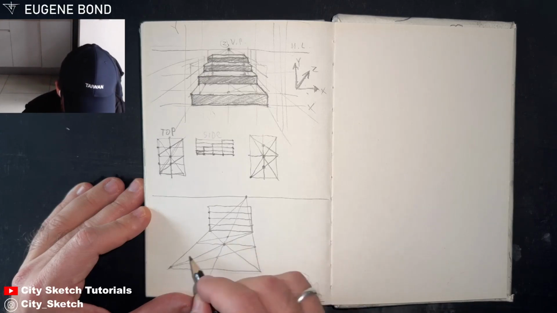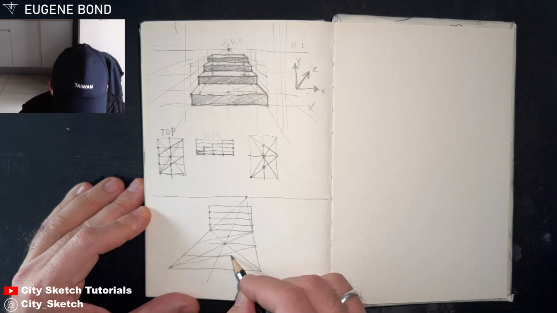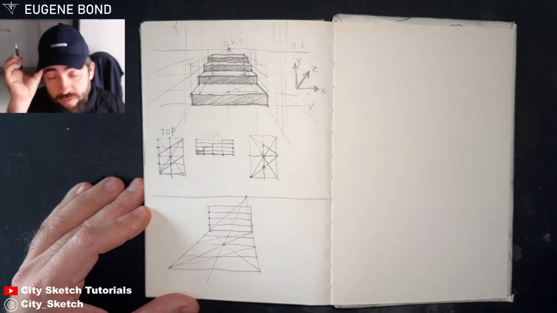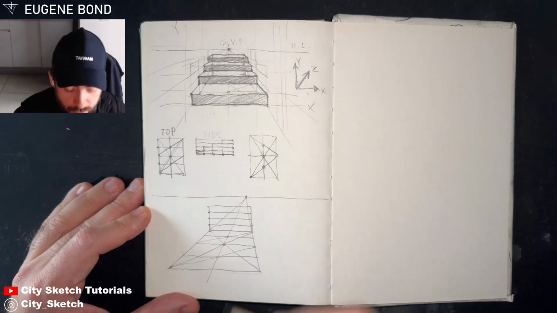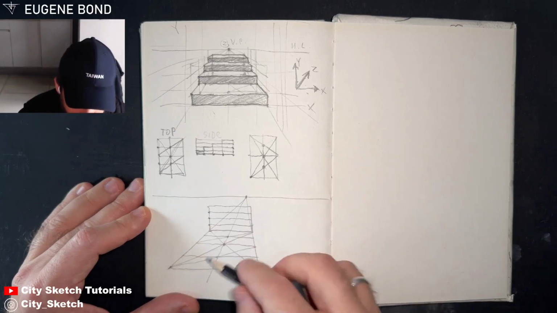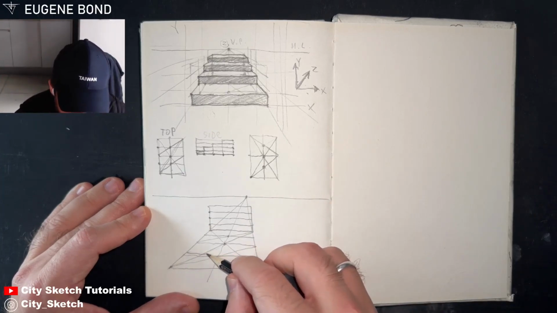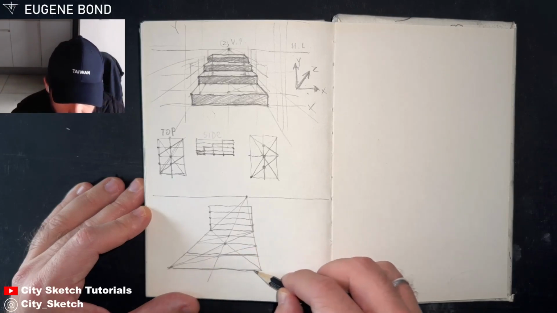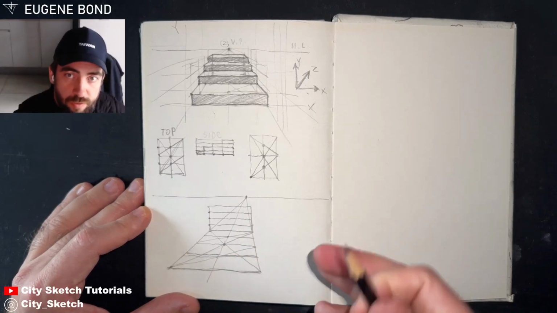Also, even these measurements, often in a real freehand artist situation, are not necessary. You're just eyeballing these proportions, because anyway, if you don't use a ruler, you cannot be very precise.